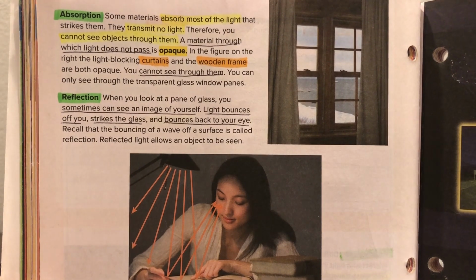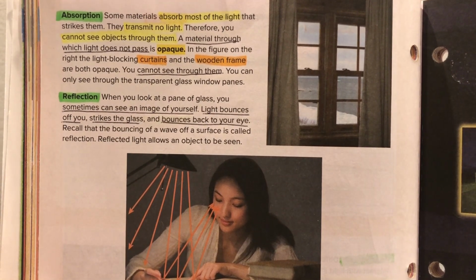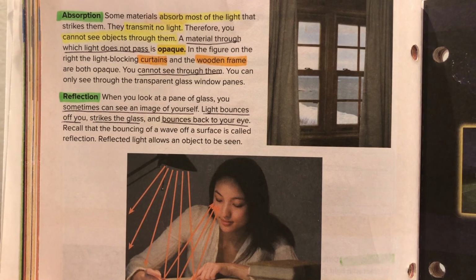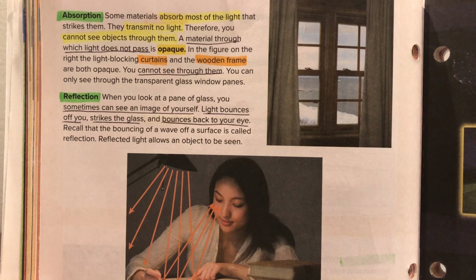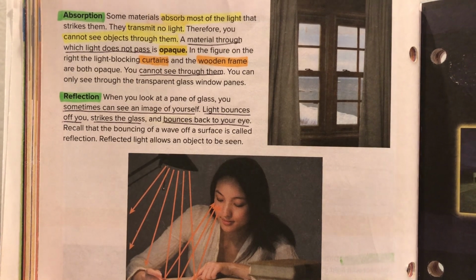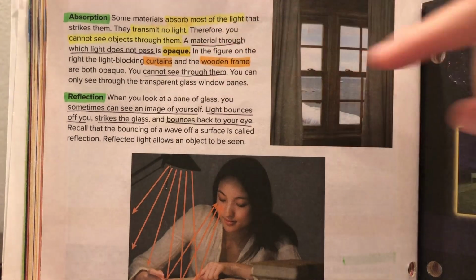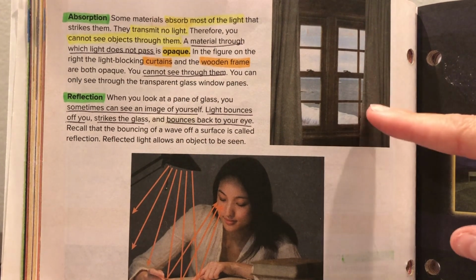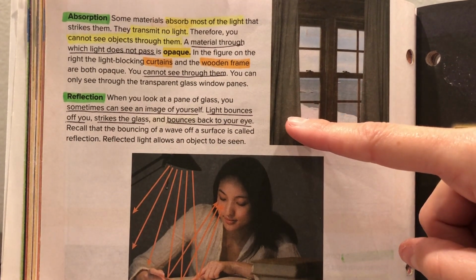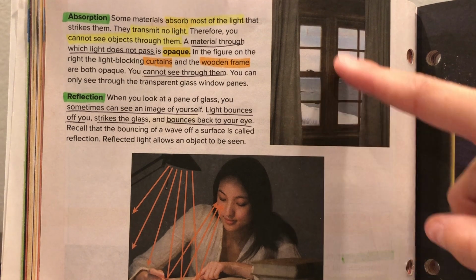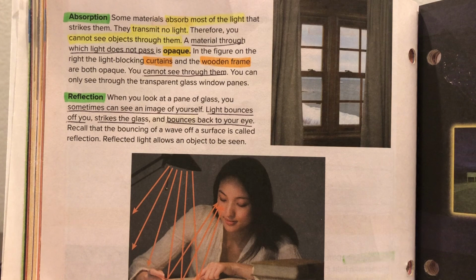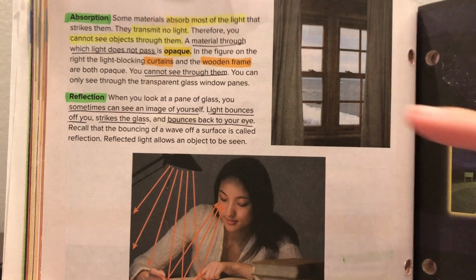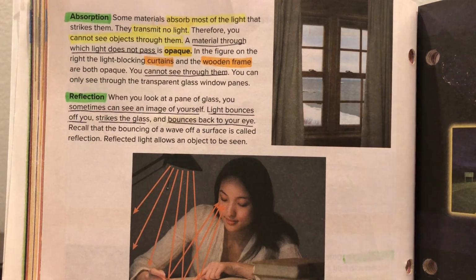Absorption, where some materials absorb most of the light that strikes them, they transmit no light. No light goes through. Therefore, you cannot see objects through them. A material through which light does not pass is called opaque. In the figure on the right, there are light blocking curtains, and the wood frame as well. They're both opaque. You cannot see through them. You can only see through the transparent glass window panes.